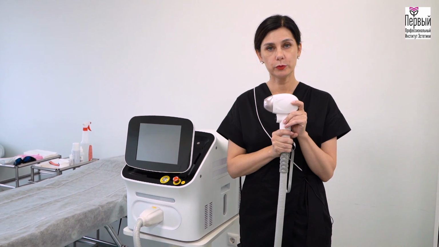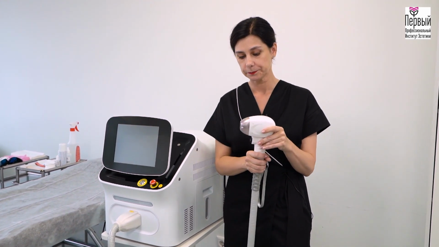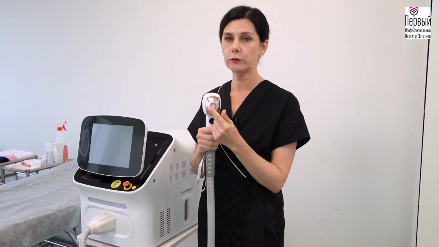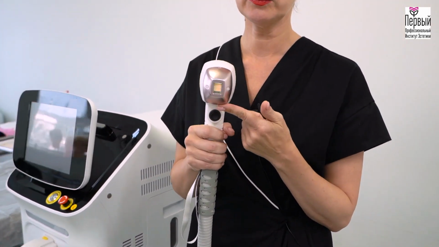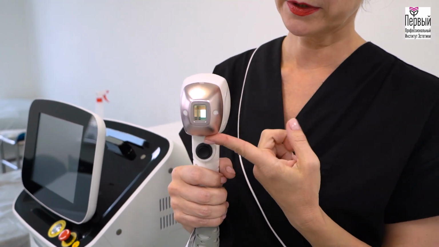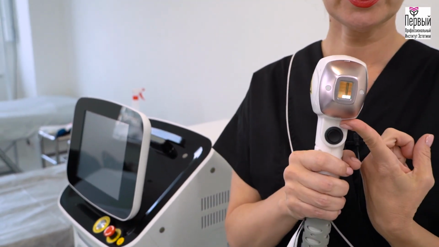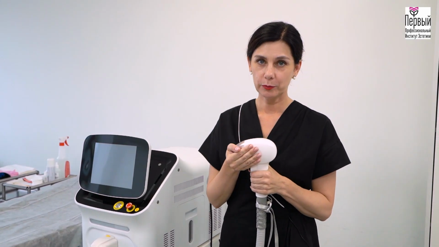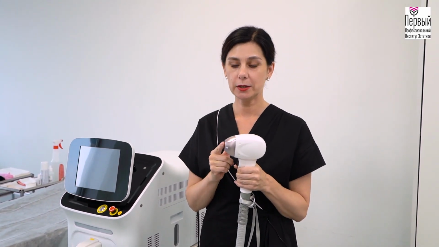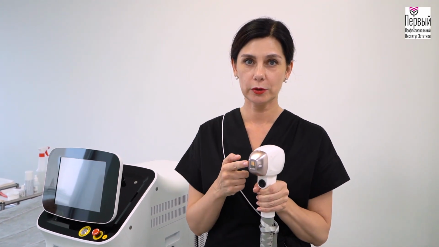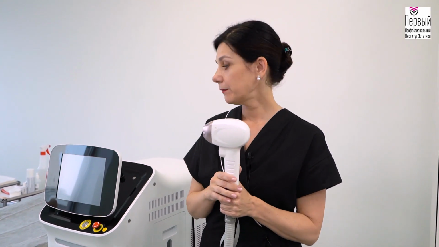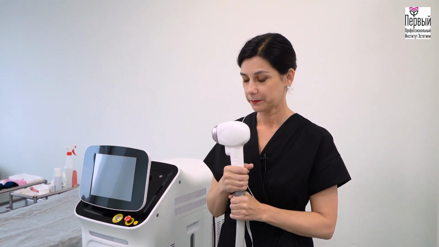What's inside the handpiece? There is a little glass, which is also called the working glass or the aperture. As I mentioned earlier, if you look inside it, you will see the strips indicating that this is a semiconductor diode laser. The additional cooling provided inside this handpiece is the sapphire glass and the peltier elements. Just imagine how much cooling is provided by the diode laser. It is very intense and includes water cooling, air cooling, peltier elements, and sapphire glass.